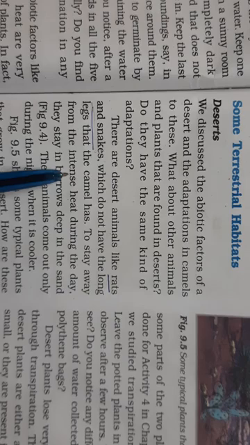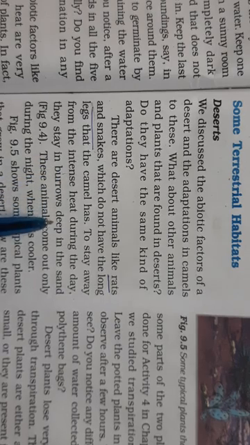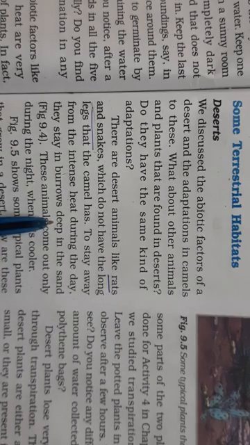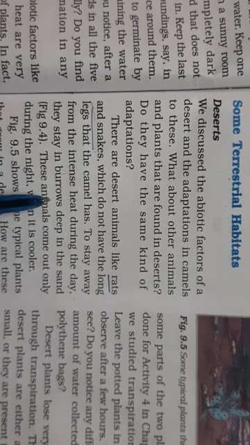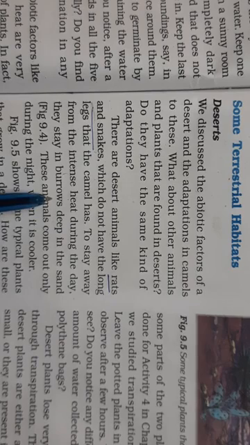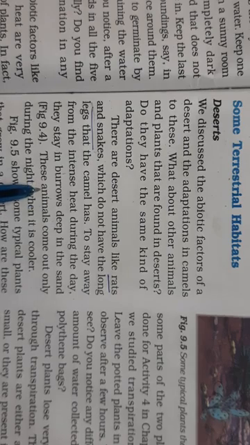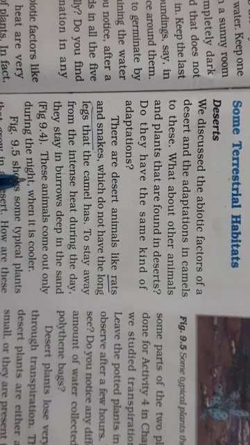They stay in the burrows deep in the sand. During the daytime, to avoid the heat of the desert, they make burrows, you all know. They stay in the burrows which are deep inside the sand, and these animals are active only during the night time. So that is how they have adapted themselves.